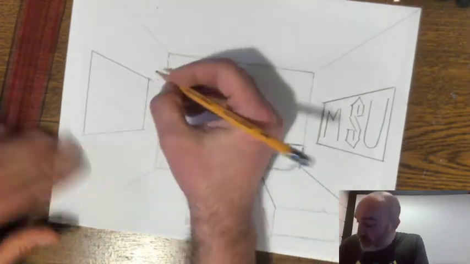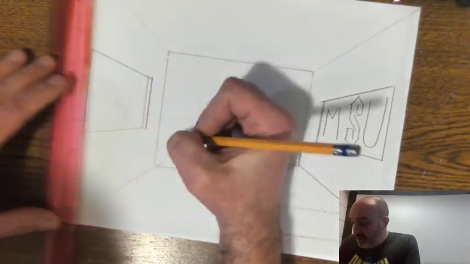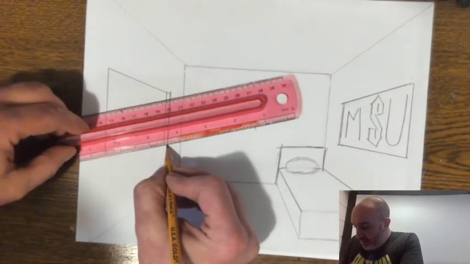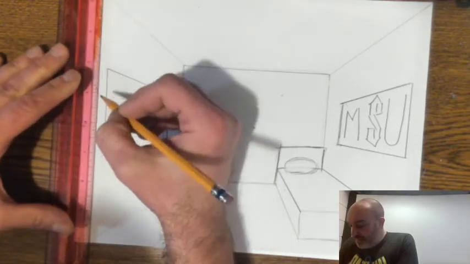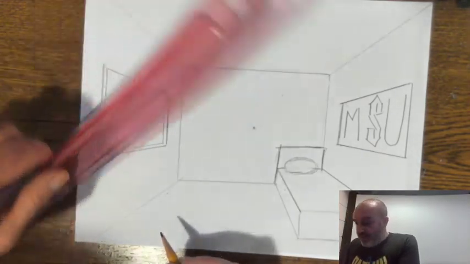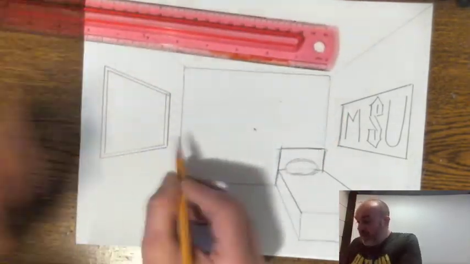If I want, I can draw trim around my window. Most windows have trim. It'd just be like drawing another line all the way around it. So it looks like trim. I'm just going around the window with a line. That's it. Okay, all the way around. So I just doubled up the line around my window. That's pretty simple.